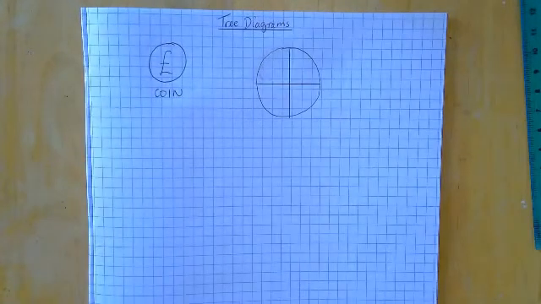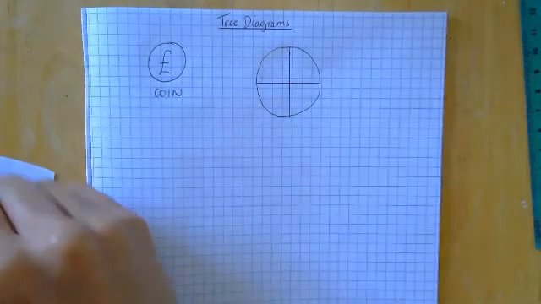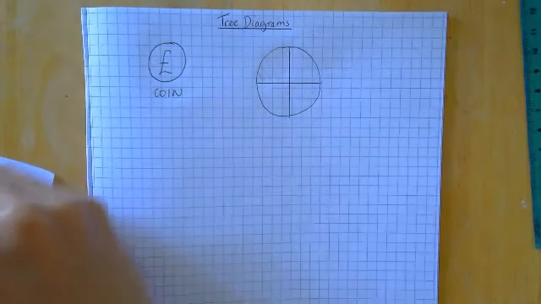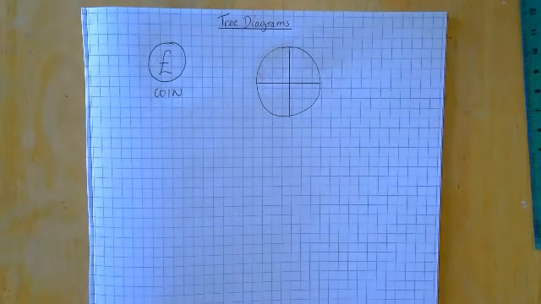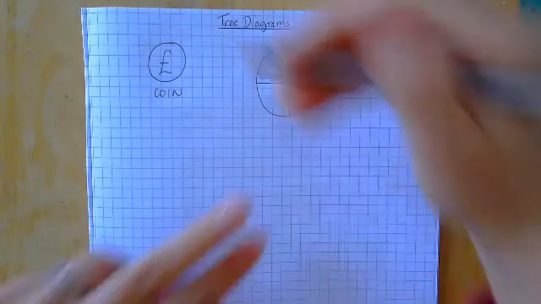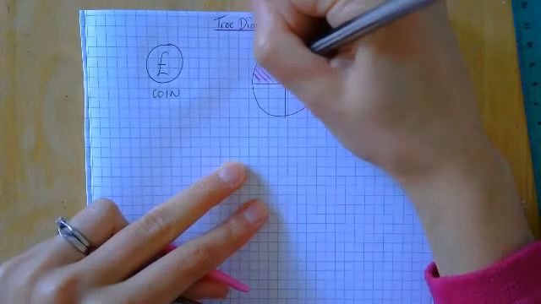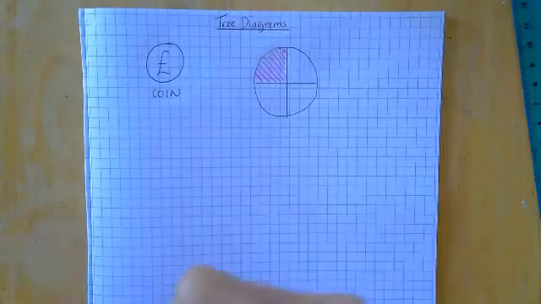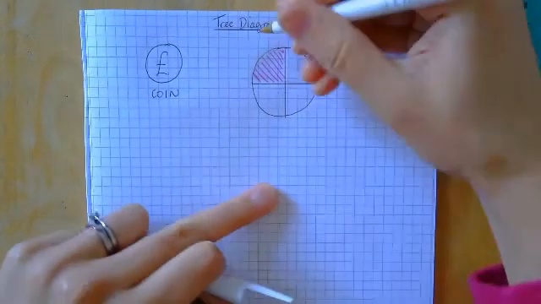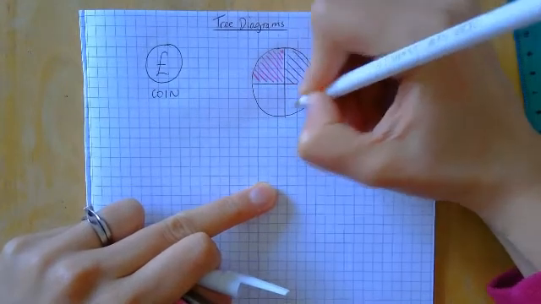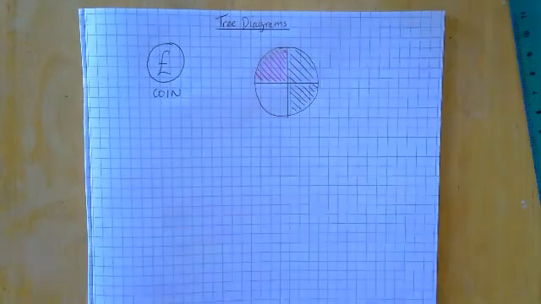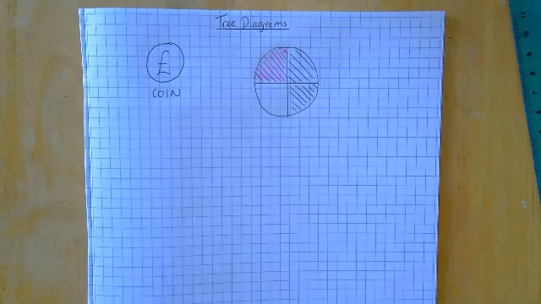Let me scribble on something. Oh no, that didn't go to plan. Right, I'll have a pink section instead. And I'll have 2 black sections and a white section. So I've got a pink, 2 black and a white.